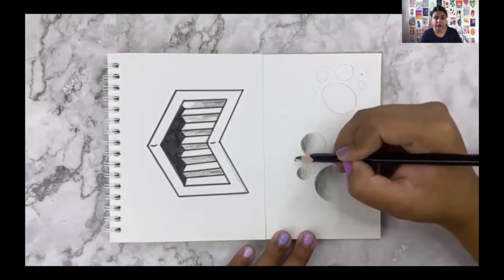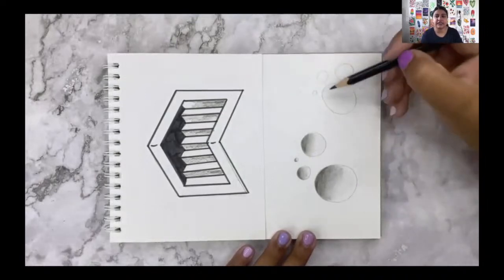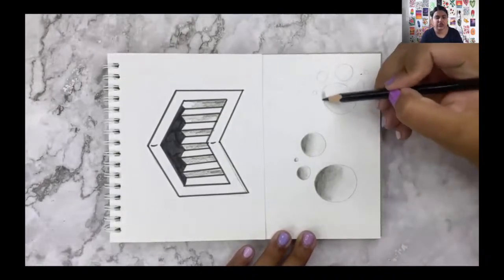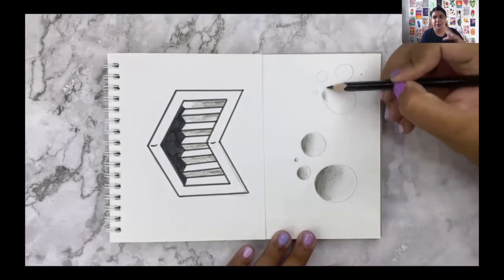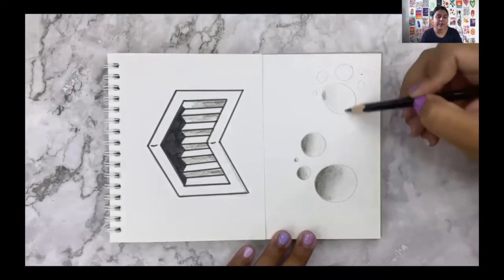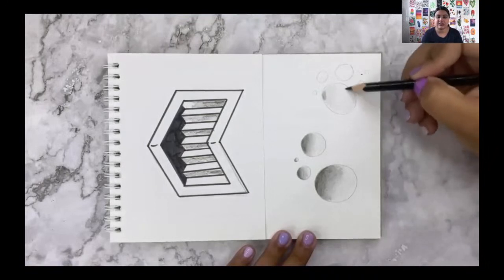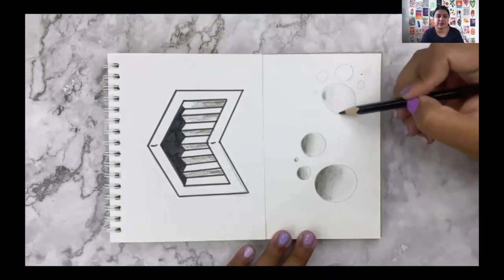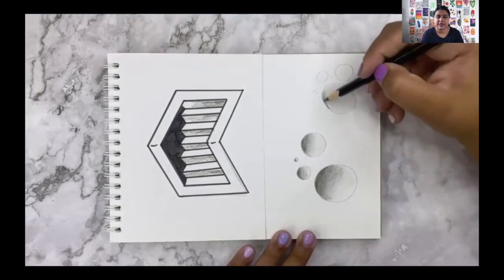Even for the tiny ones, I'm following the same technique. If you feel like the tiny ones are very hard to color or shade in, you can definitely erase them and make them bigger and do that as well. Do whatever suits you best. Perfect, everybody. Really well done.